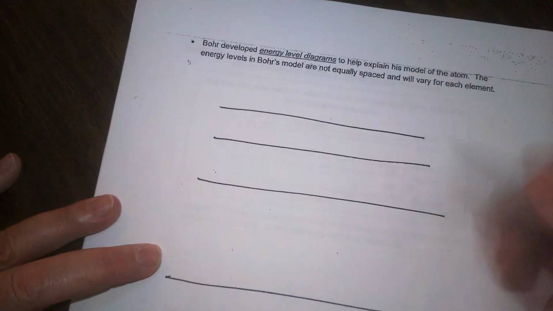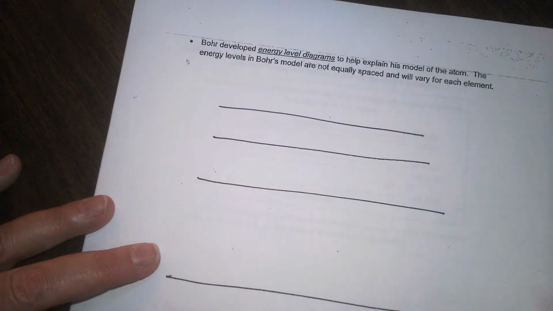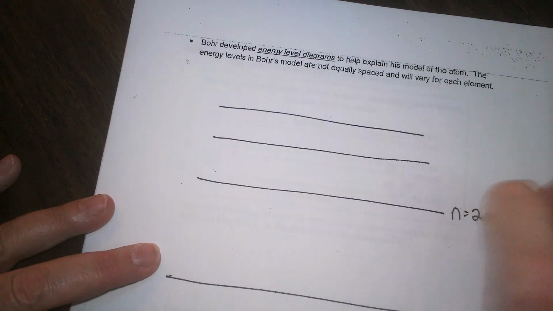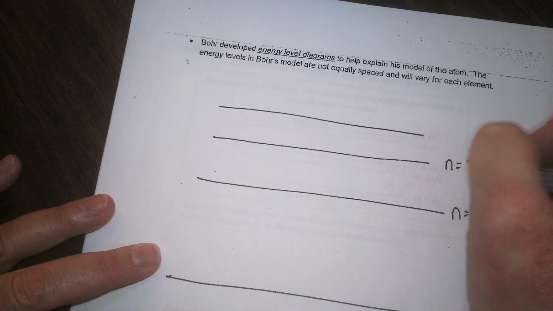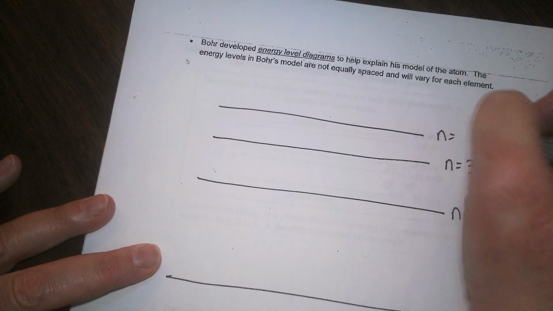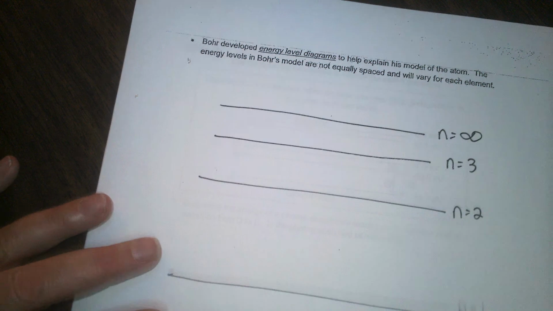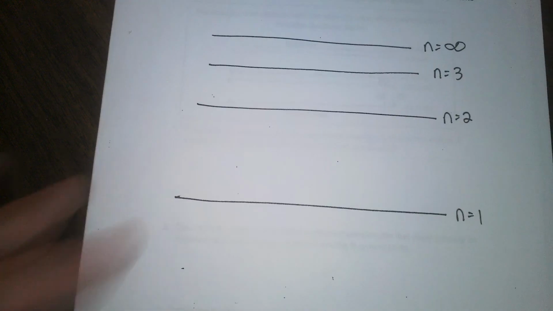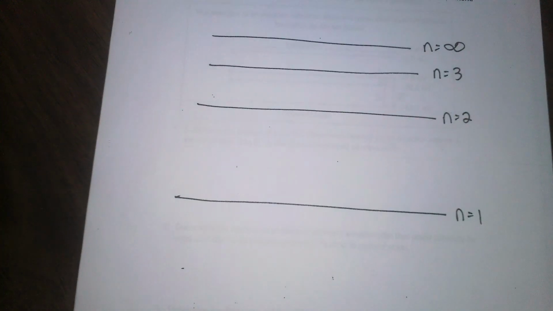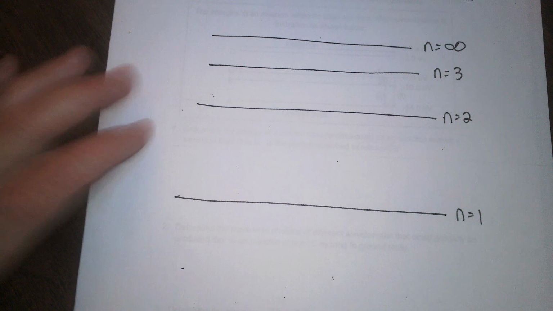And yes, they're unequally spaced. So here is n equals 1, n equals 2, n equals 3, n equals infinity. This is the outermost level. We've been talking about those dark bands and bright bands when we were in EMR.